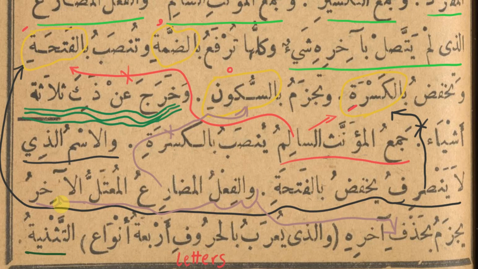والفعل المضارع المعتل الآخر. Now this here, the present tense verb that has a vowel at the end of it. So it does not take this jazm here, this mark for no movement. You omit the letter, and we saw that last time.